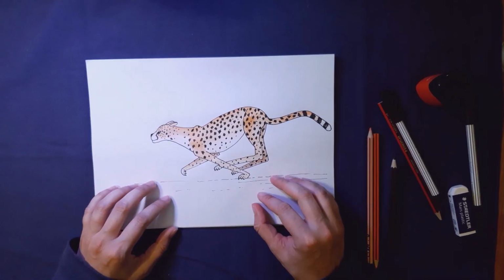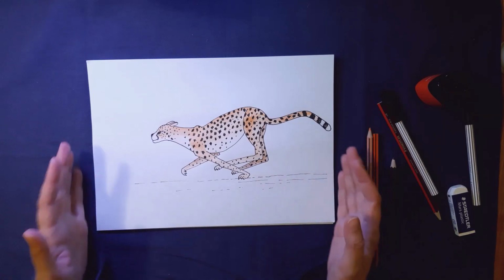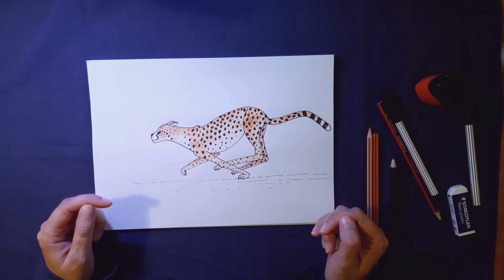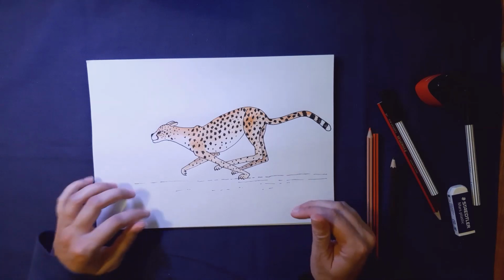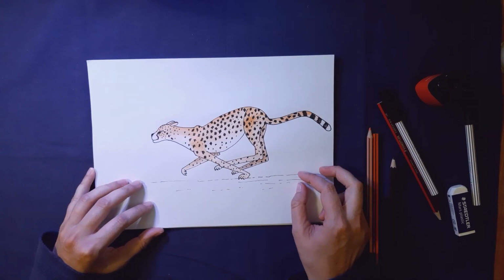And you can be thoughtful about how you would like to color your cheetah. But I hope that you enjoyed this drawing. He's a dynamic, on the move animal, and great fun to draw.